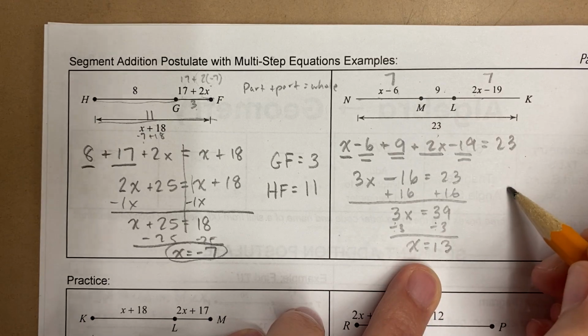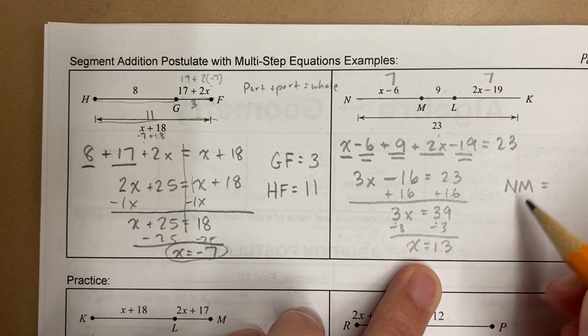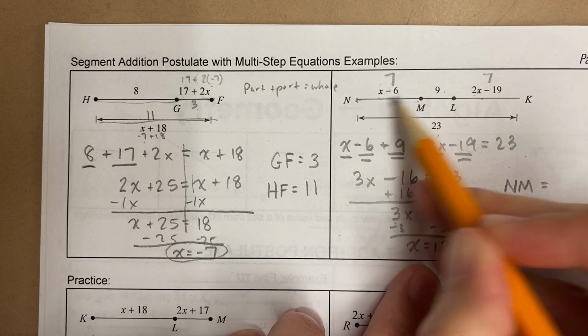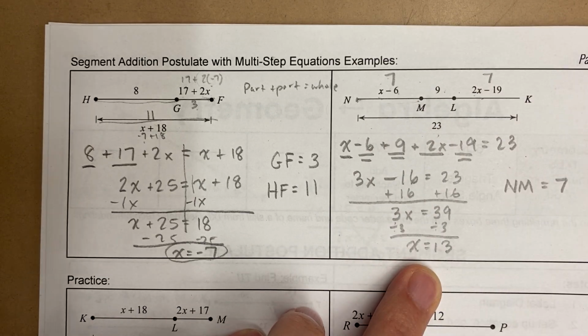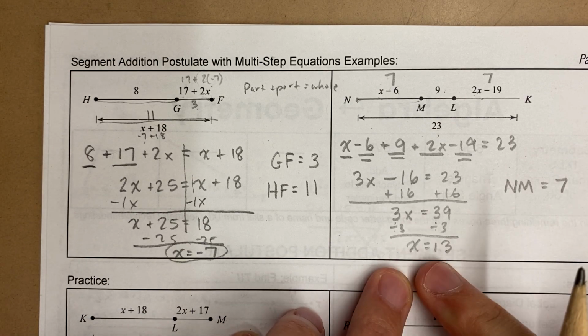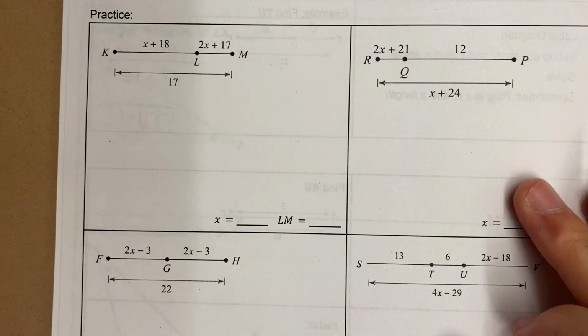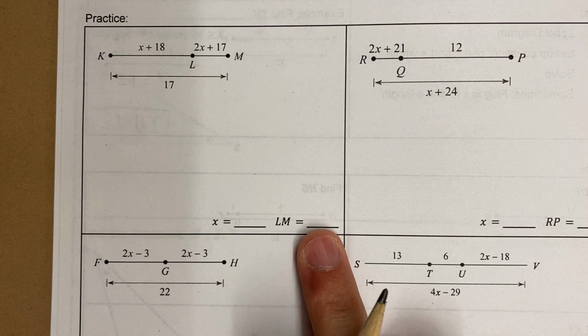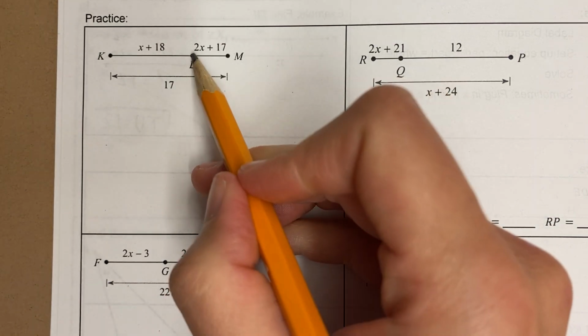And let's say in this problem I was asked for NM, right? That's this from N to M. Oh, that would be 7, right? Or let's say I was asked for LK, that happens to also be 7. Okay, but again, we find our x, and then oftentimes we have to plug in. So you can see in the problems below, you're going to find your x, and then you're also going to plug in and find, like here, LM would be this length.